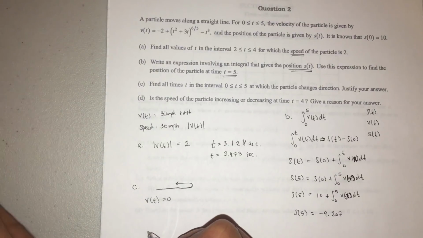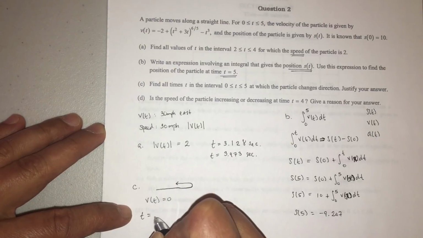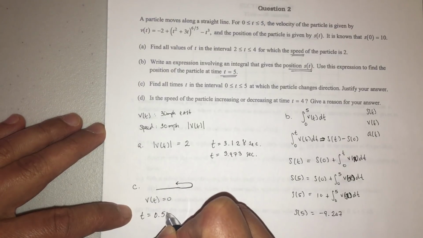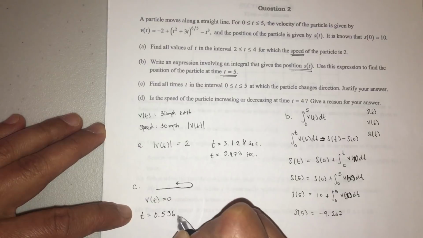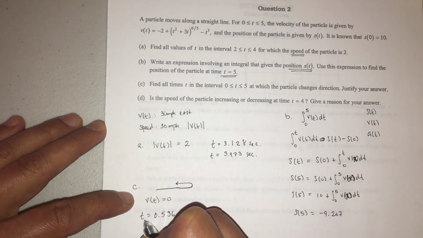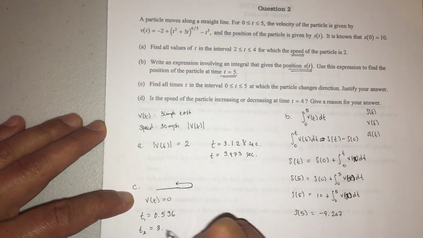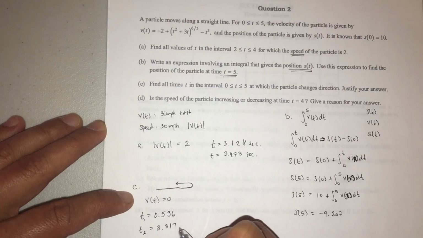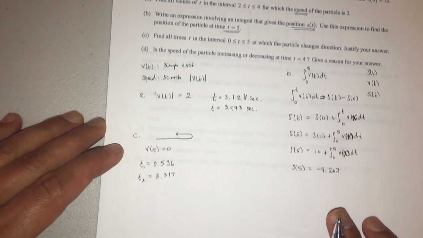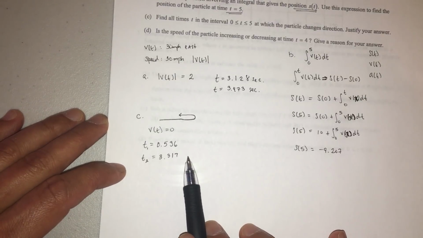Either graph it, see where it crosses the x-axis, and you should get t equal to 0.536, and I'll just truncate it there. And the other one, you should get 3.317, I just truncated it there. So that's where the velocity is equal to 0.